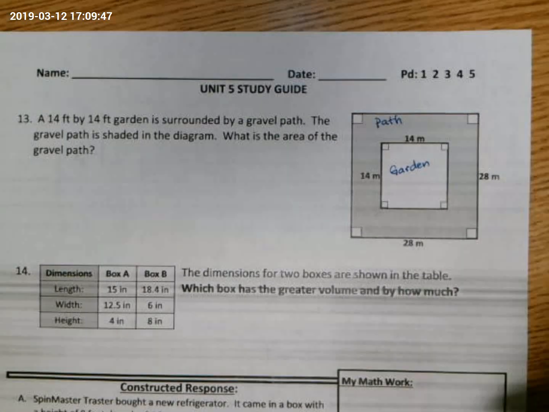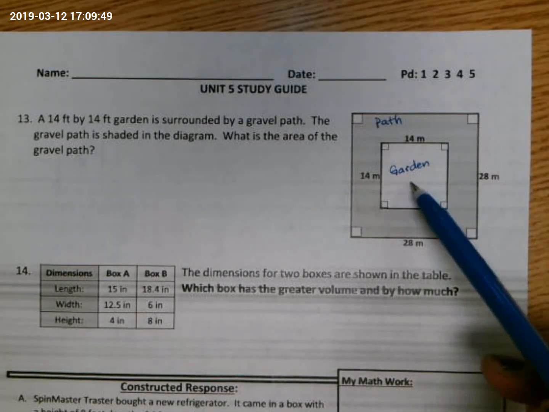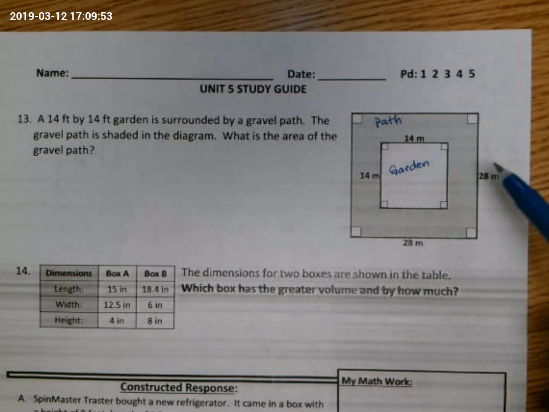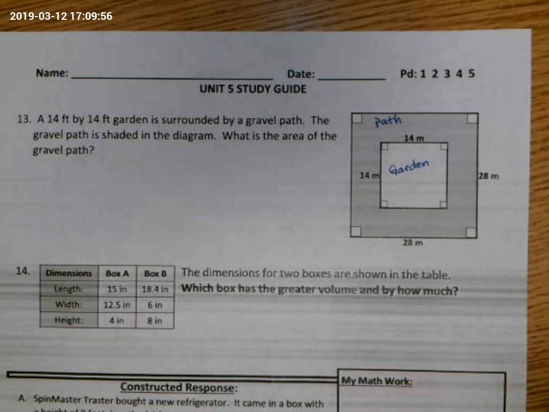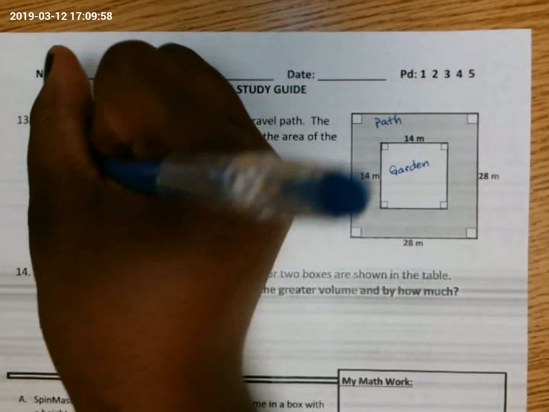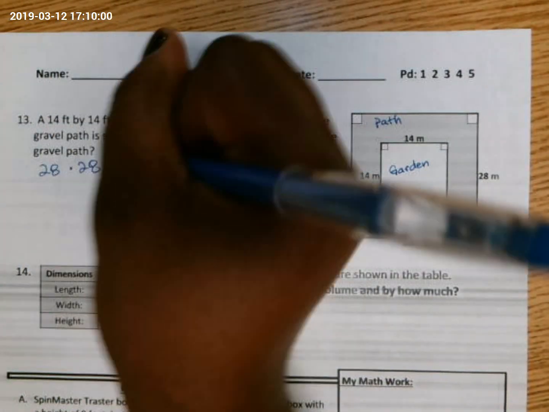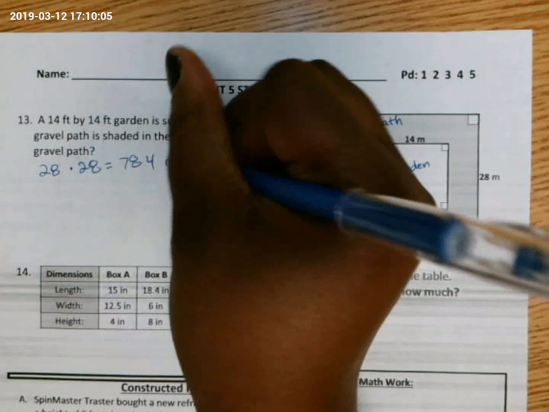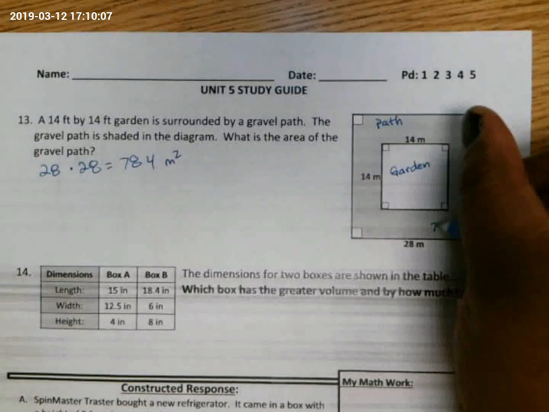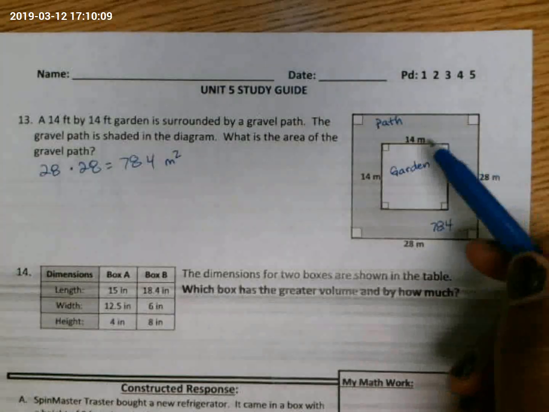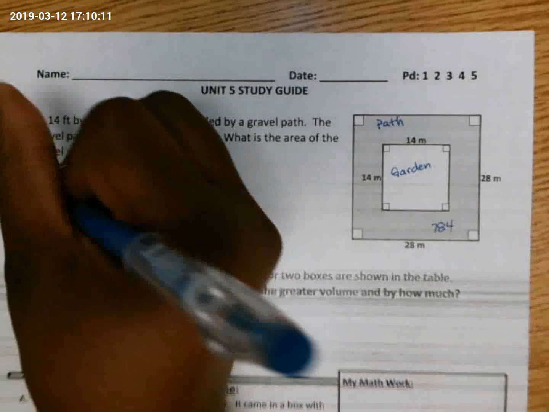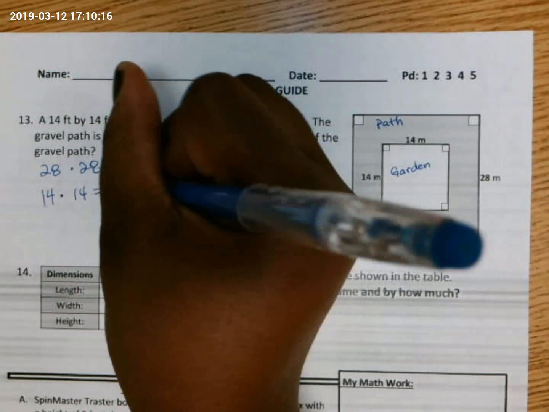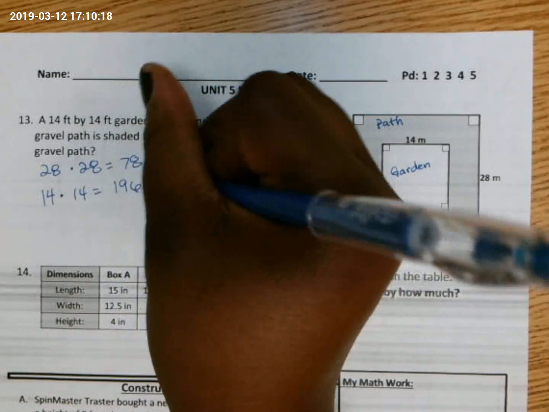So I'm going to find out the area of both of my squares here. I see I have squares. So for my first one, I see that it is 28 by 28. So 28 times 28, and that equals 784 square meters. And now I see here the garden is 14 meters by 14 meters, and that equals 196 meters squared.